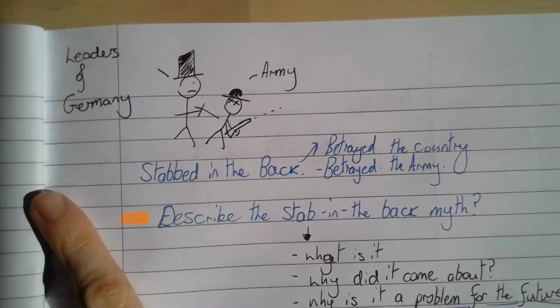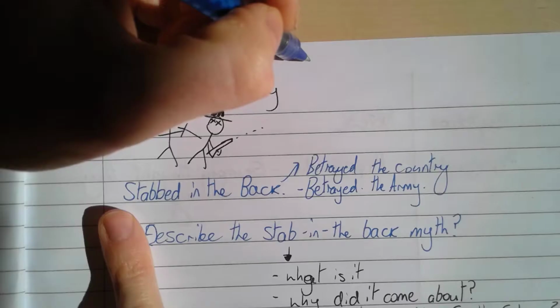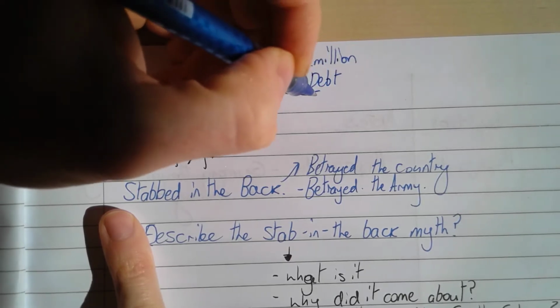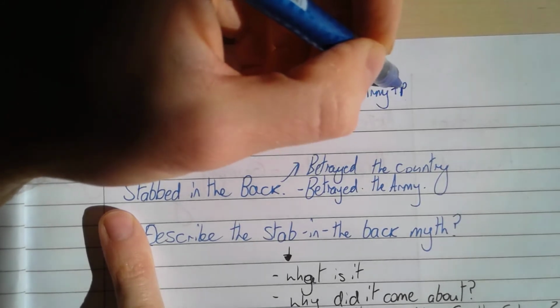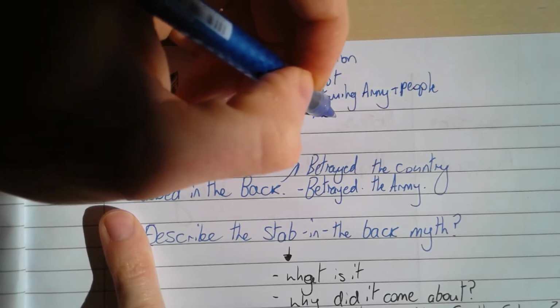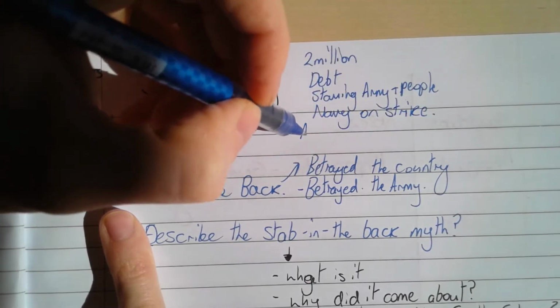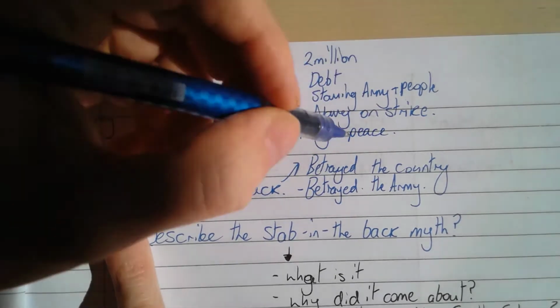Now, could they have continued the war? Could Germany have continued the war? Have a think about that question. No, they couldn't. Okay. Right, 2 million dead. Debt. Starving army. The Navy had actually gone on strike, so the Navy weren't actually fighting anymore, they'd given up. And even the army were saying peace, wanted peace. The army were actually wanting peace as well.